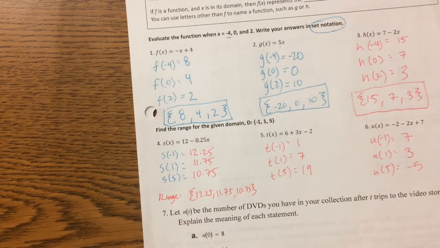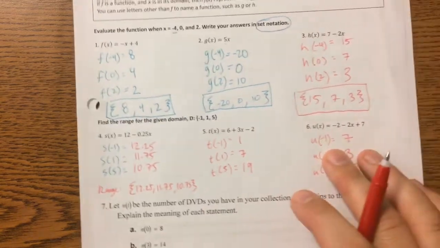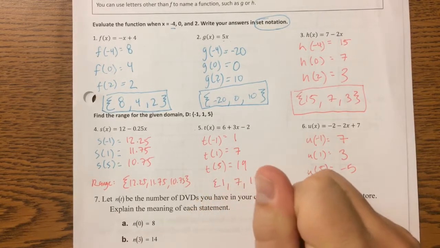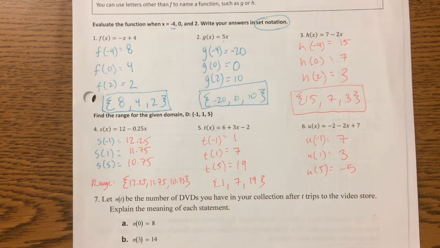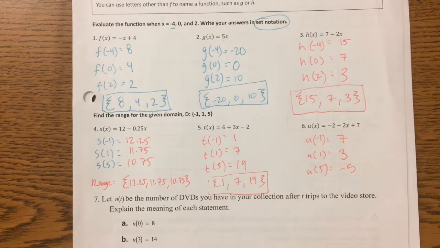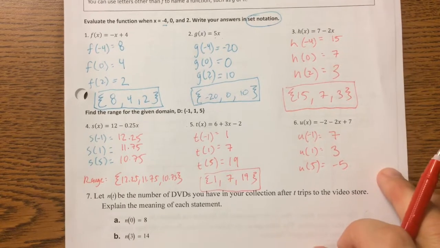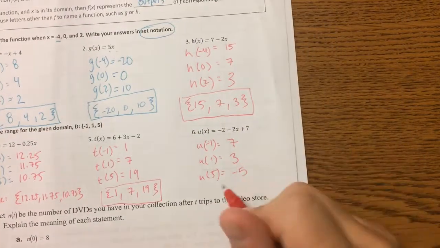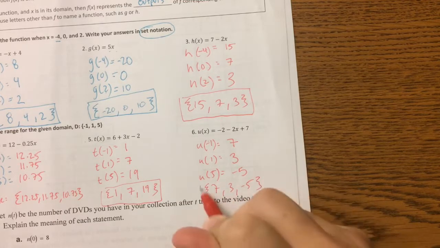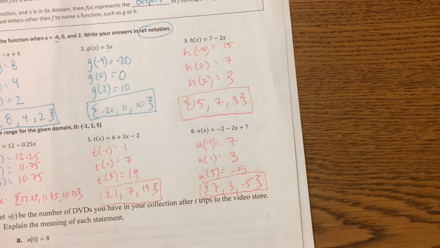Anybody get anything different? Okay. Number 5, I got 1, 7, and 19. And number 6, I got 7, 3, and negative 5. Any questions about that?